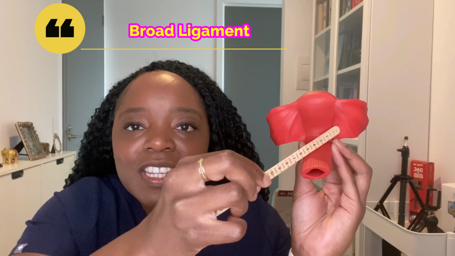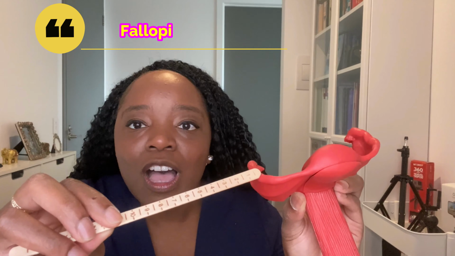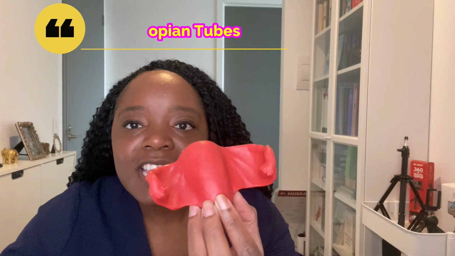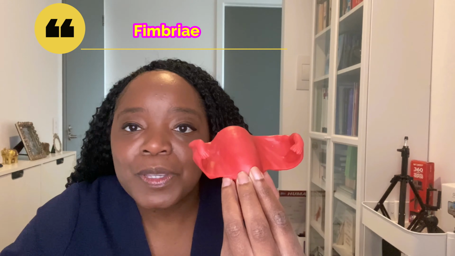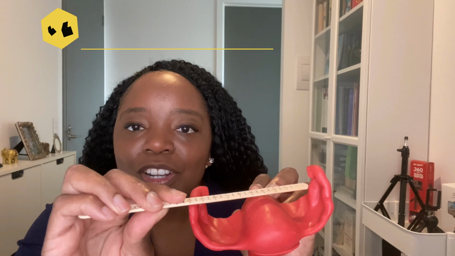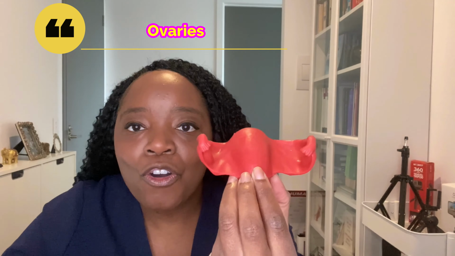So you might say, well, what are these over here? This is the broad ligament over here. It's on either side of the uterus. At the top here, you can see the fallopian tube, and you can see the fimbriae, or the end of the fallopian tube. And you can see that on either side. These structures here on either side are actually the ovaries. Typically, the ovaries are white. However, in this model, they have them as this pink red. And that is the tubes, the ovaries, the broad ligament, the uterus, and the vaginal structure.